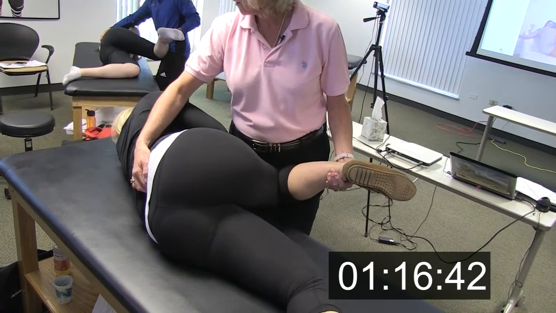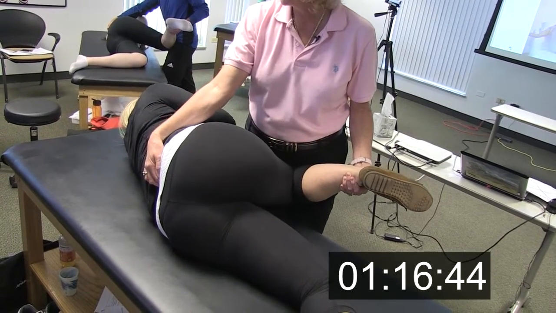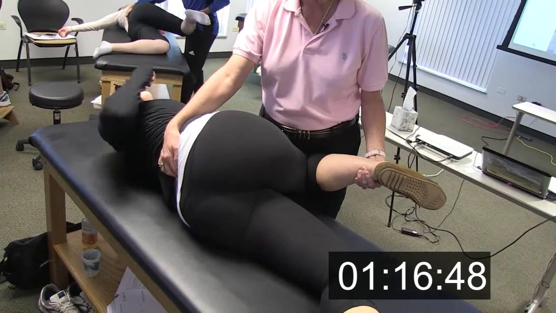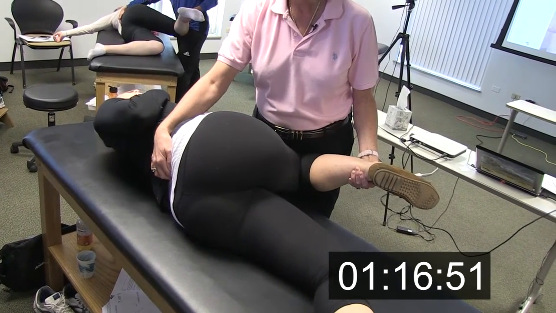Now with your arm, reach your right arm back behind you toward the table. Good. Come forward just a little bit more. You can just rest your arm. That's good. Back just a touch. Good.